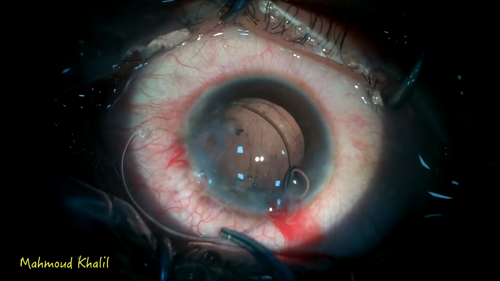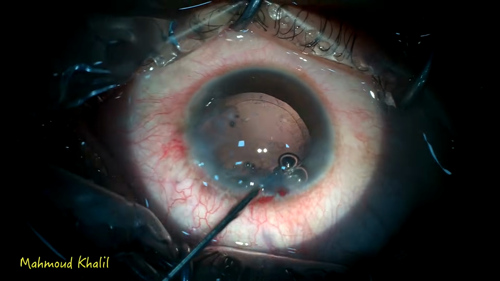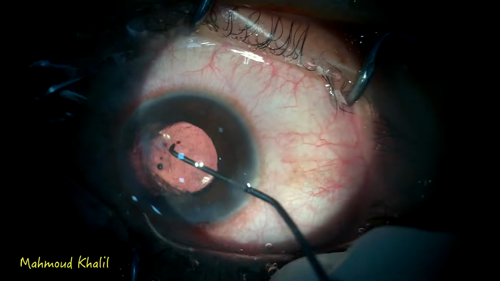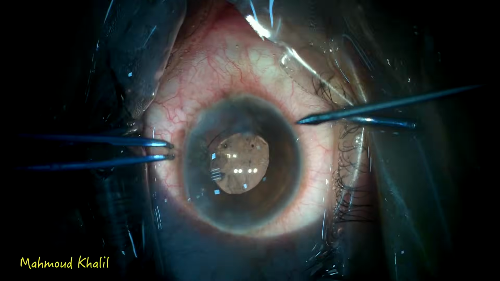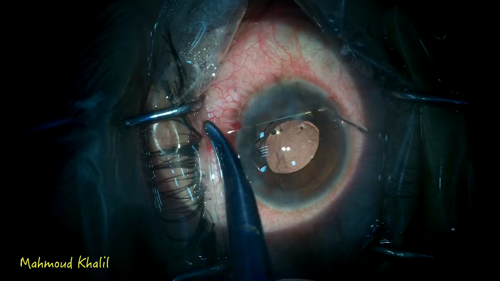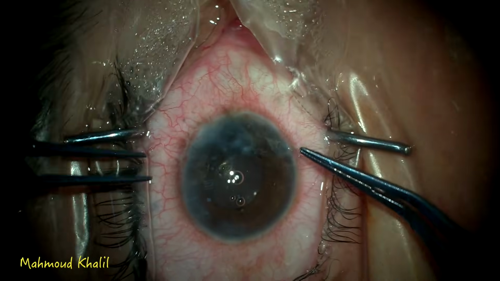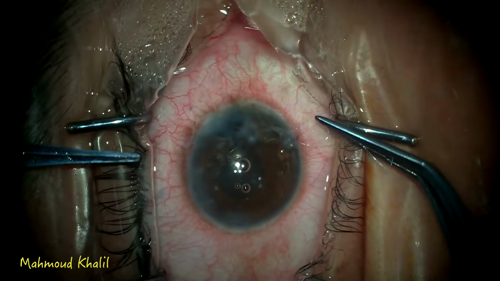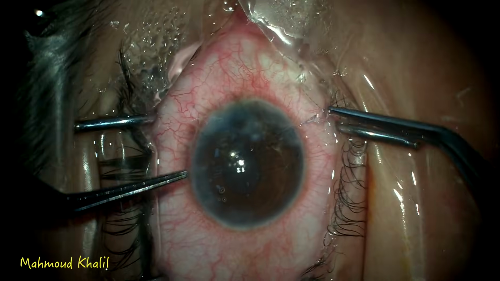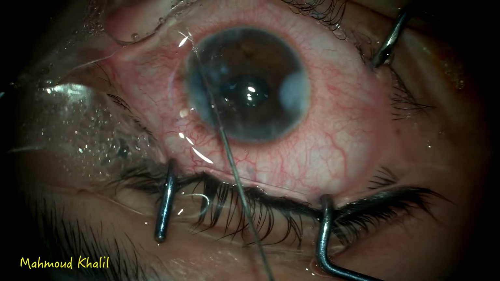The lens is subluxated, as we see, so we put a capsular tension ring to support the lens and then implant the IOL. As you see, the iris is injured, so we do a pupilloplasty to repair the iris and to regain the normal shape of the pupil. Doing a four-throw pupilloplasty.